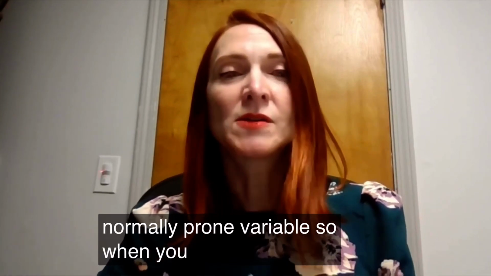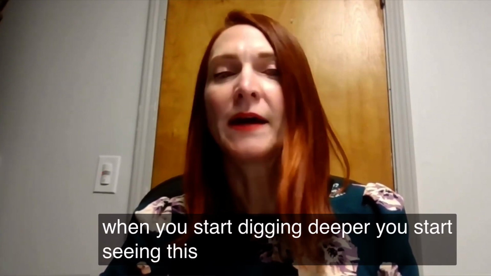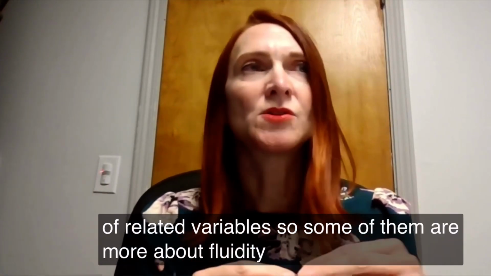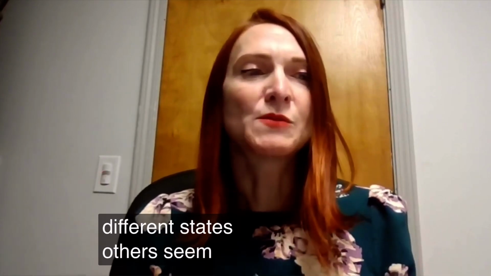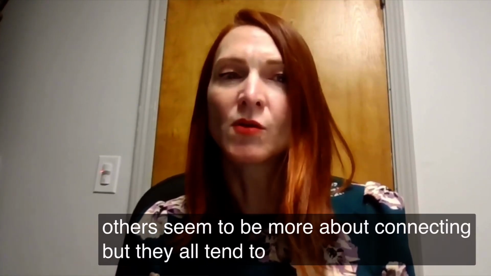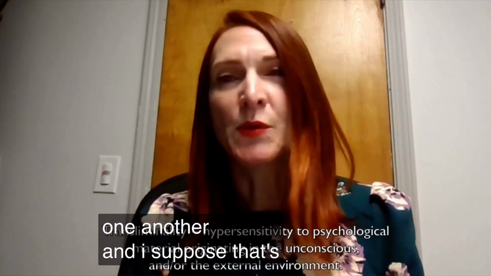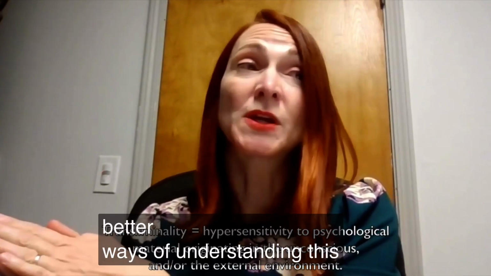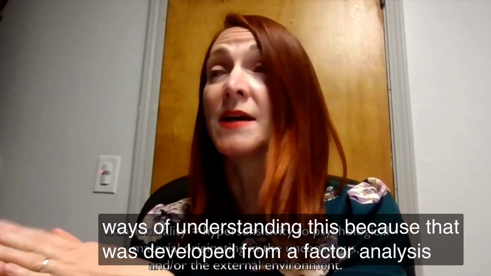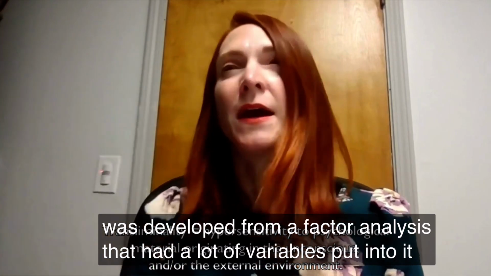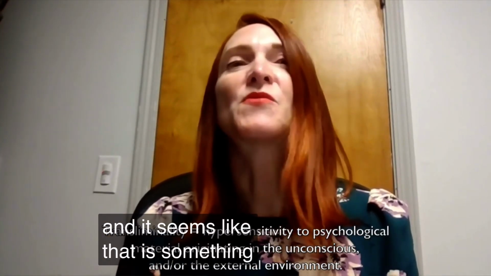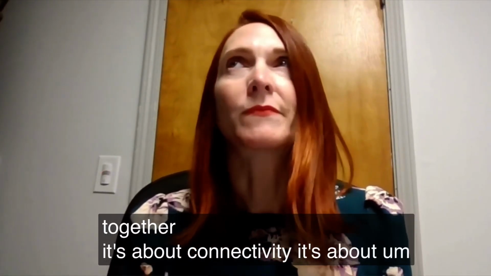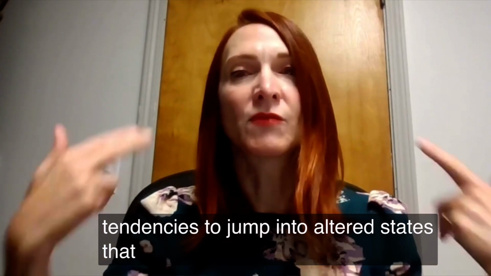When you start digging deeper, you start seeing this pattern emerging of related variables. Some of them are more about fluidity and jumping into different states. Others seem to be more about connecting, but they all tend to relate to one another. And I suppose that's where we get to the transliminality construct as one of the better ways of understanding this, because it was developed from a factor analysis that had a lot of variables put into it. It seems like it is something like all of them put together. It's about connectivity. It's about tendencies to jump into altered states that relate to the temporal lobes.